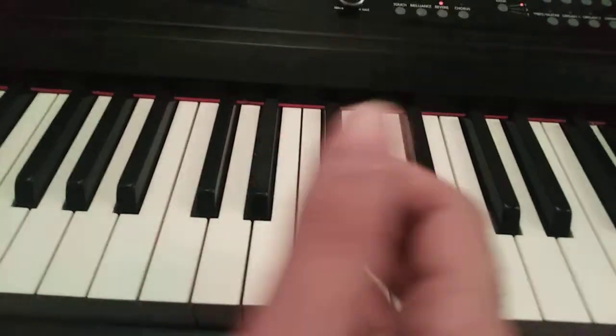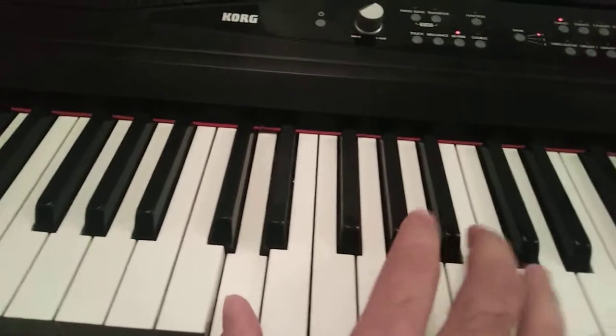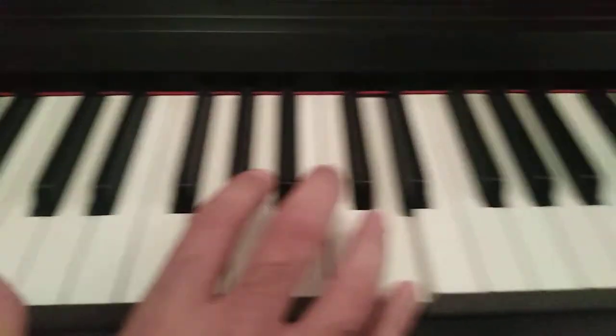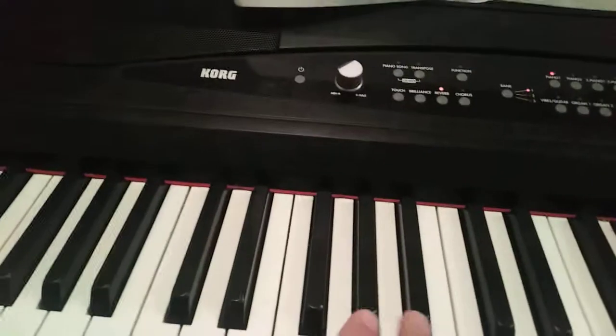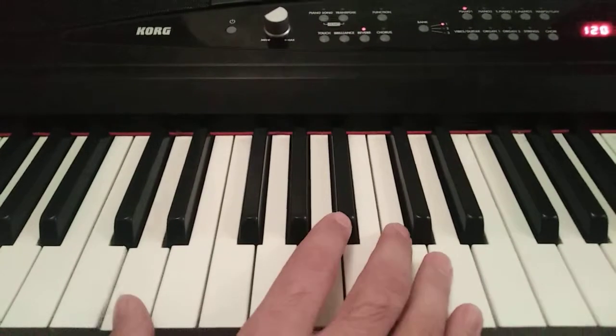So I've got a C here. What comes after C, right? D, in between the two black keys. So this is a D. Here's another D, playing at the same time. The space between one D and the other D is an octave. What's after D?